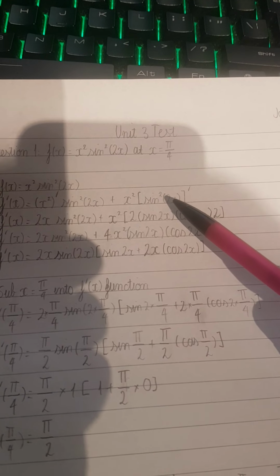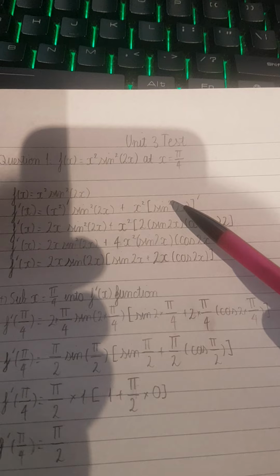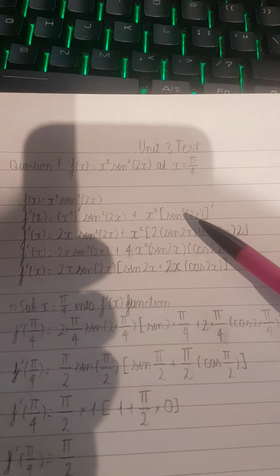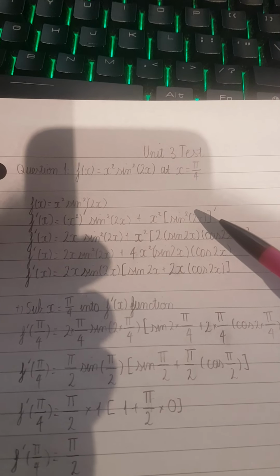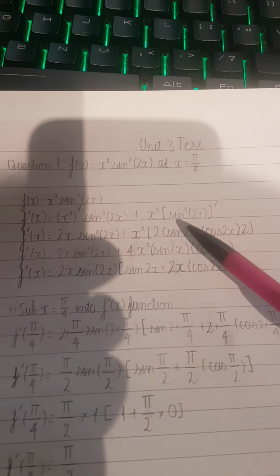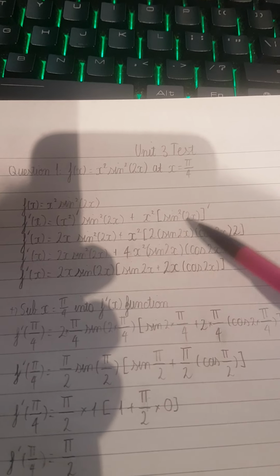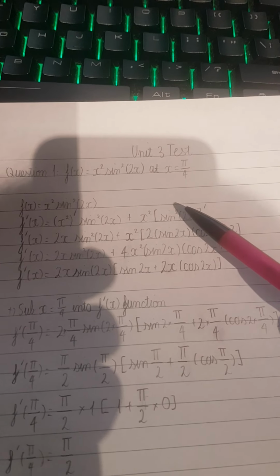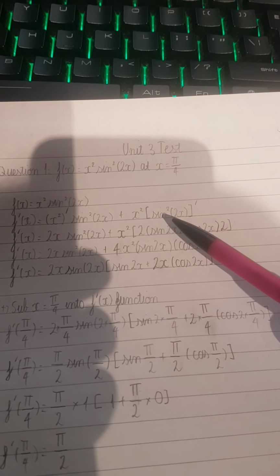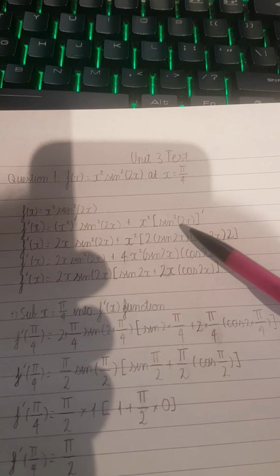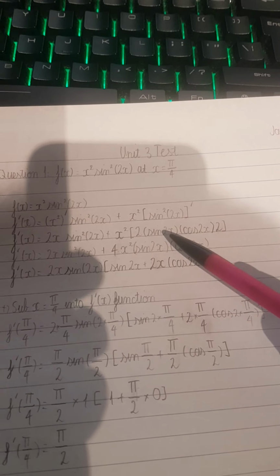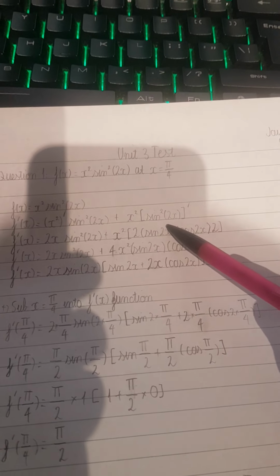The formula of the chain rule is the derivative of the outside times the derivative of the inside. Over here, the square is outside, so we'll do the power rule. We'll put the 2 in front, and then 2 minus 1 in the exponent will be 1. So 2 sine 2x, and then we need to find the derivative of the inside. The inside is sine of 2x.